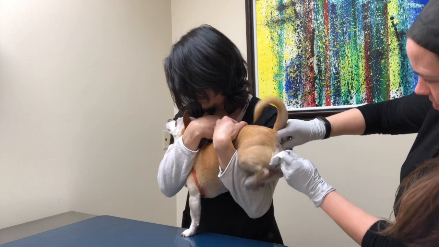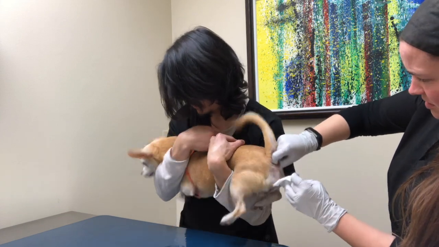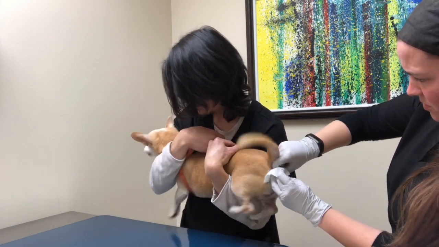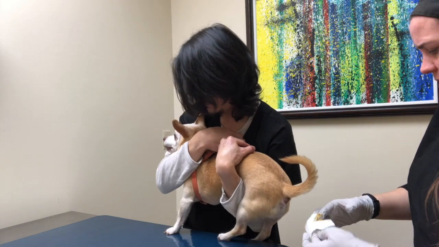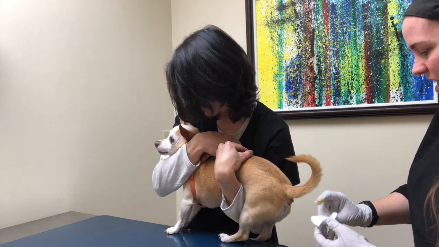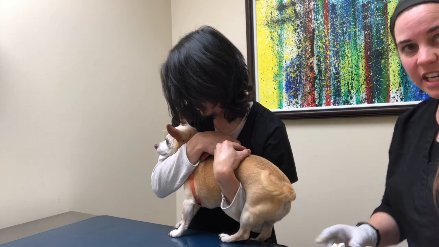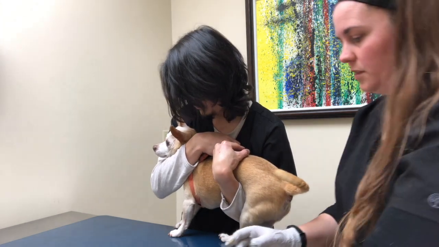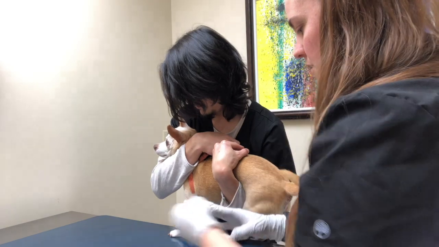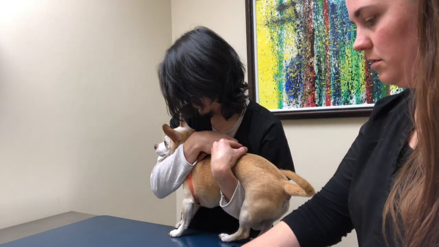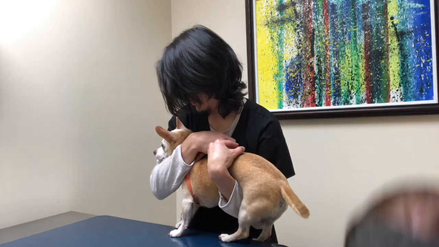So his anal glands, you can tell, are a little small, hard to express, and the material is a little bit thick. So now we can collect our material and clean him up a little bit.